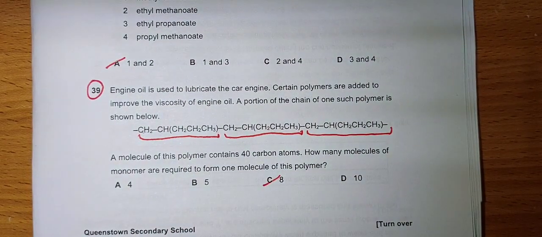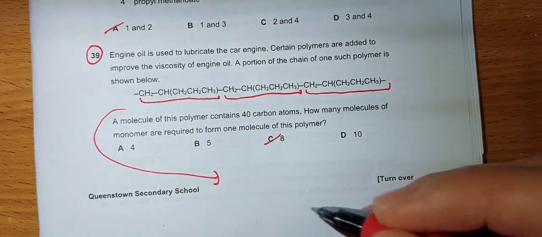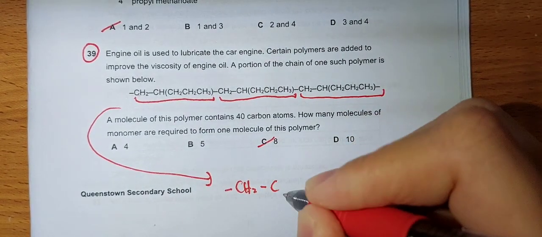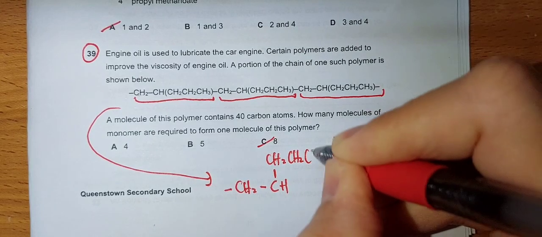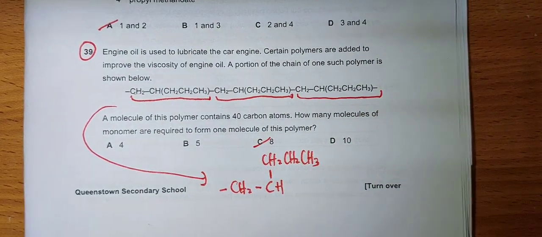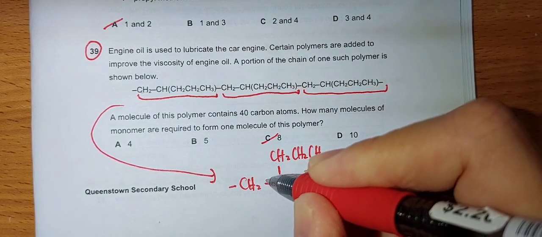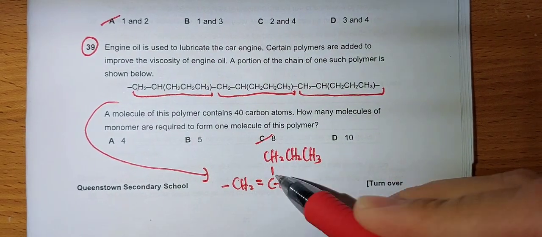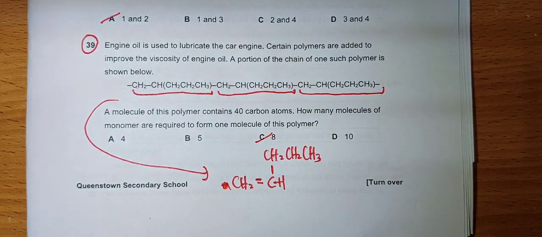Now the bracket means that it is a branch chain. So if you can draw the structural formula, it would look something like this. CH2, CH, and then this bracket is the branch. CH2, CH2, CH3. And then after that you continue. Okay, so the monomer basically is that there is a carbon-carbon double bond here. So this is actually the monomer. So this line here, remove it. So this is actually the monomer.